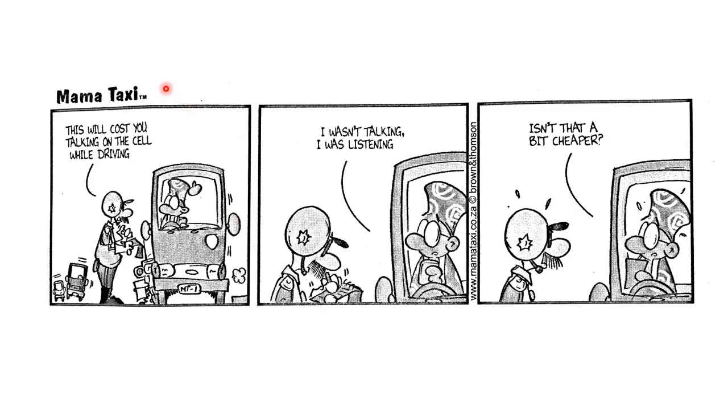Let's look at this comic strip called Mama Taxi. Mama Taxi indicating that the person driving the taxi is called Mama. We can see Mama sitting in the taxi. We also see a traffic officer. How do we know that it's a traffic officer? We know it by his uniform, by the writing pad in his hand, as well as the motorcycle behind the taxi. Let's read what's happening in this comic strip.